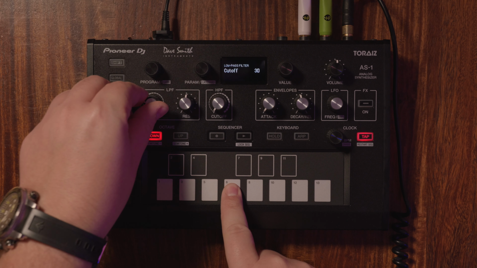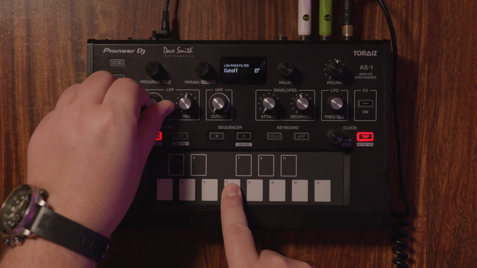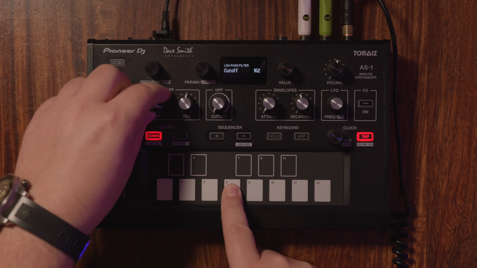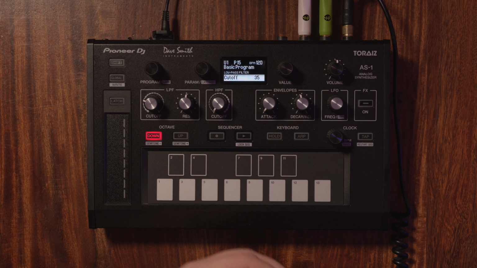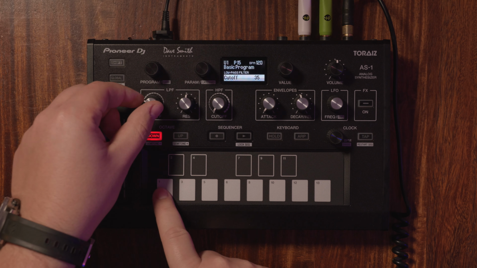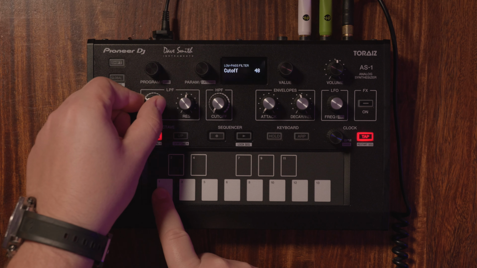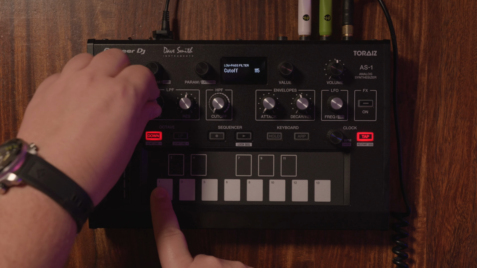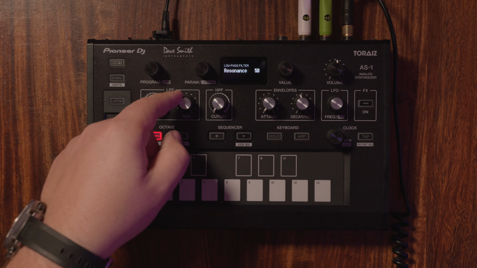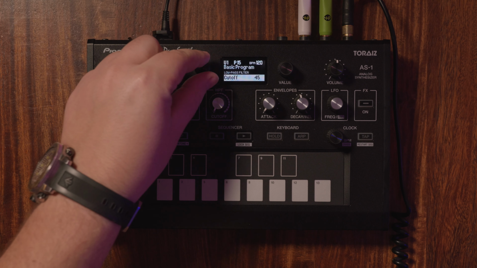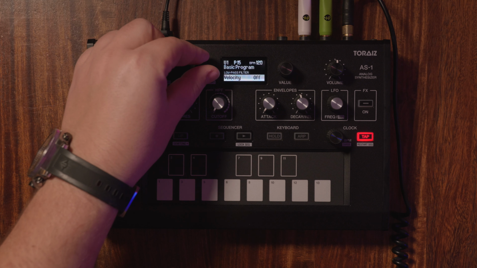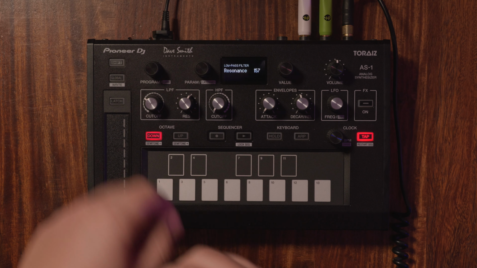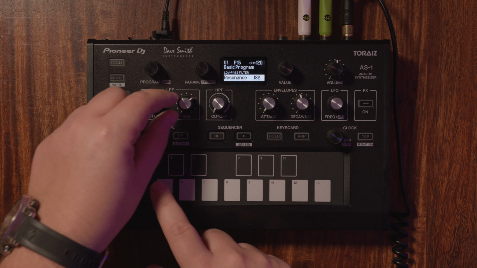I love the low pass filter. This is such a warm tone. This is amazing. Such a warm tone. Love it. And then you also have the resonance. So let's go down. You can also set the resonance here or here, but it's always highlighted by both values.